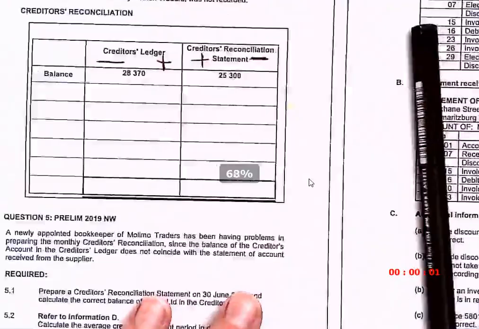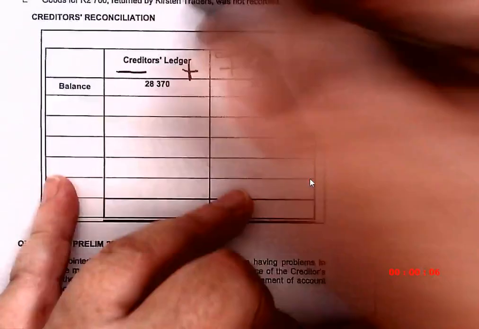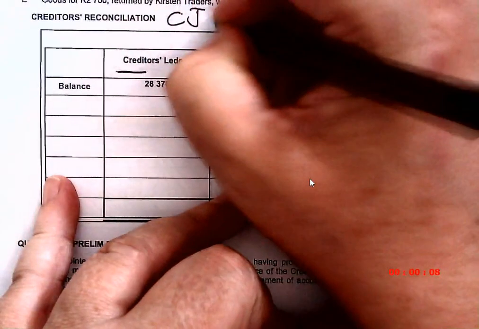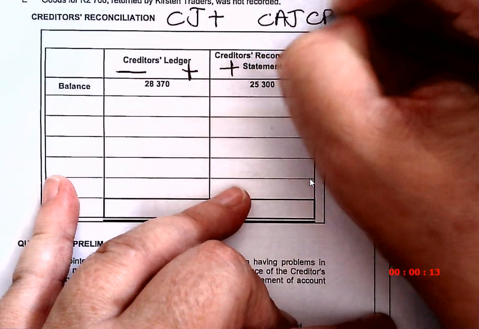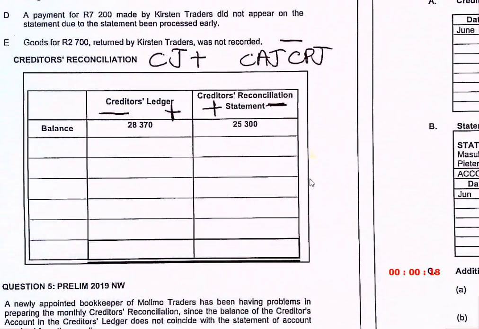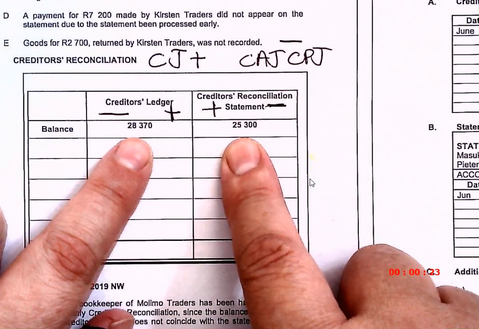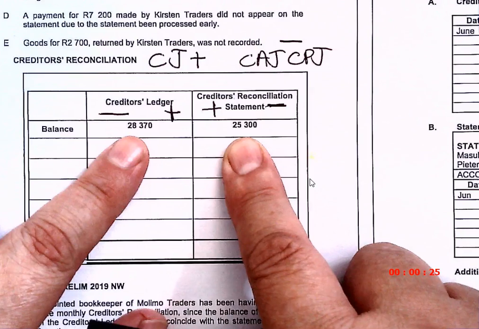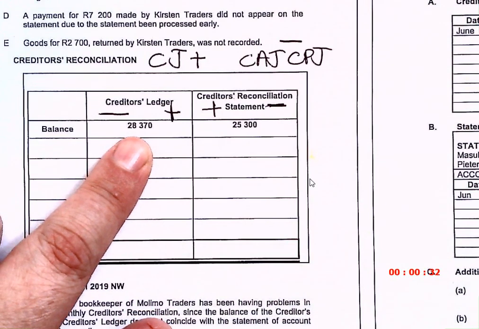Important to remember this. So now, for yourself, you just quickly write down: CJ, invoice, is a plus. CAJ, CPJ, is a minus. Okay, so now let's read. First thing, you need to write in the balances, and they already did it. Remember, because most exercises already printed in the balances does not mean they have to do it. It could be that it's open and then you lose marks if you don't do it.